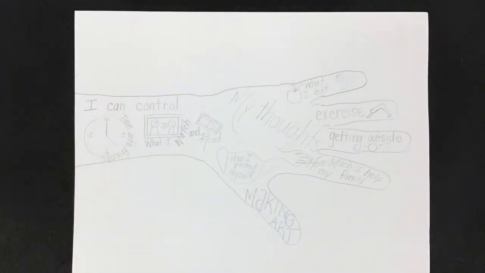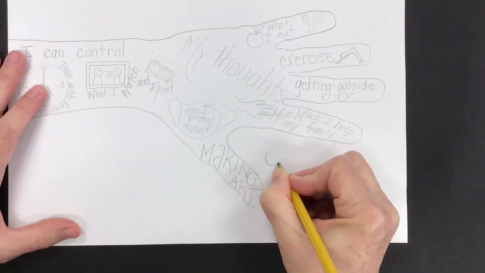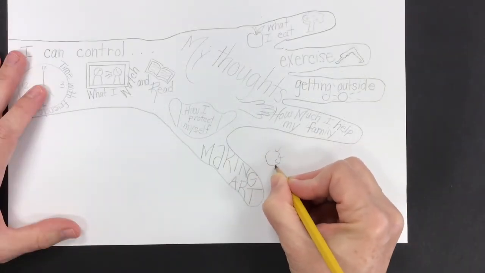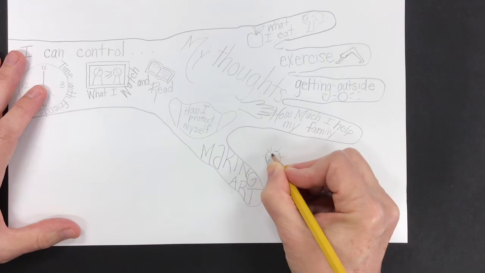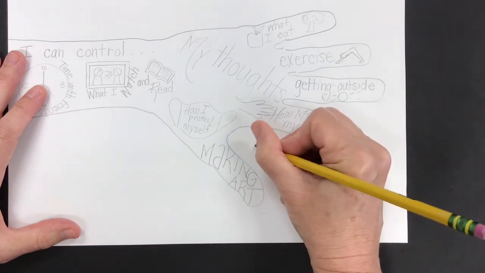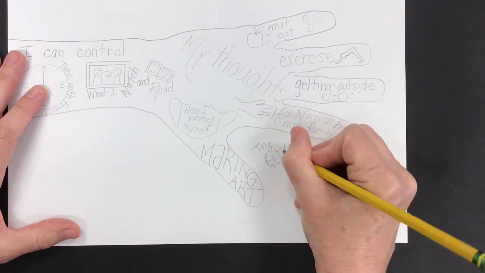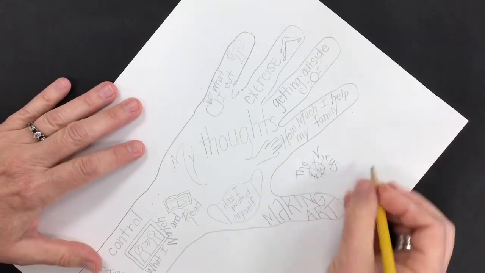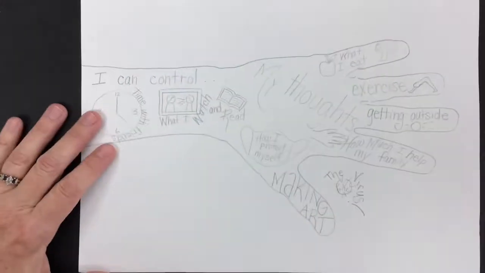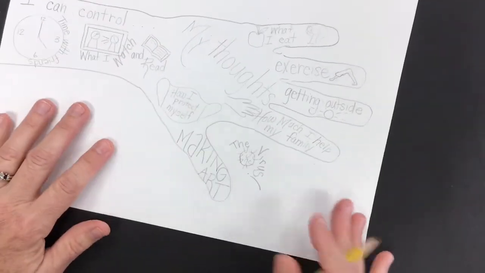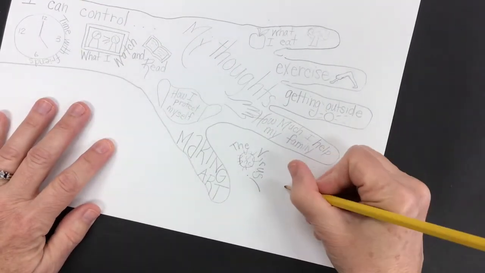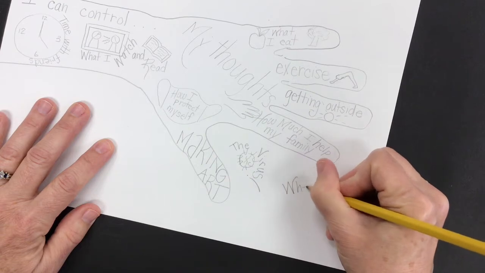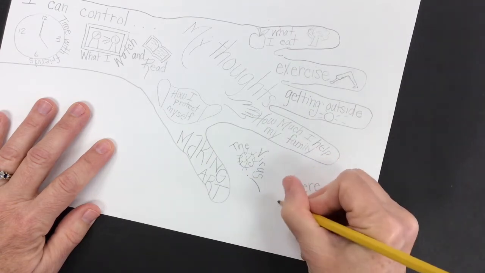Here's my sketch of all the things I can control inside my hand. Now I'm drawing the things that I can't control outside of the hand. Now once again, I'm making words and pictures, but it's up to you. You're the artist. How are you going to do this? Or maybe you only want to have them in one section and not surrounding the hand. It's your choice. You have lots of artistic choices on this project.